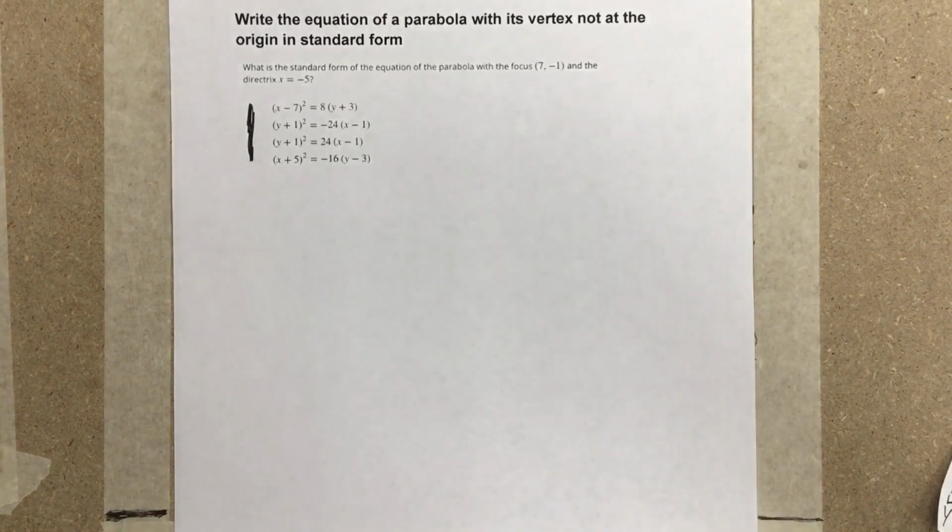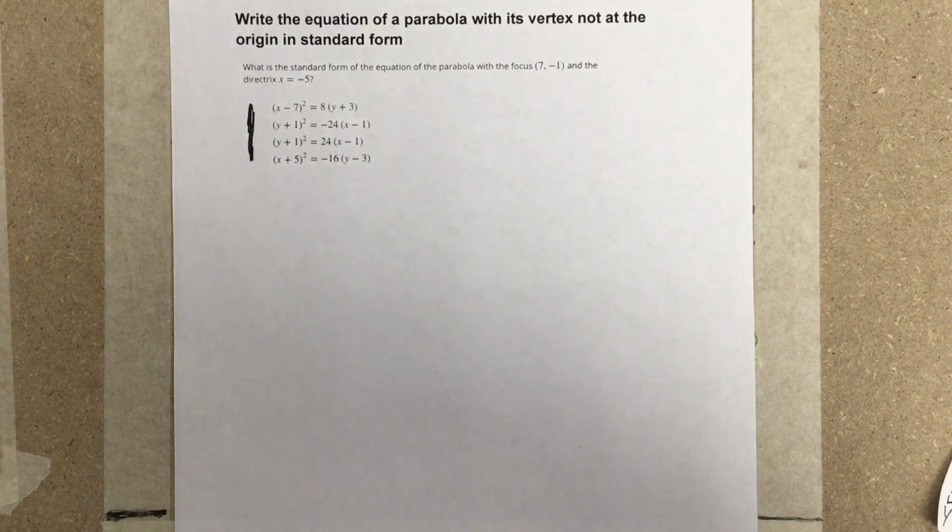In this video, we're going to write the equation of a parabola with its vertex not at the origin in standard form. What is the standard form of the equation of the parabola with the focus (7, -1) and the directrix x = -5?